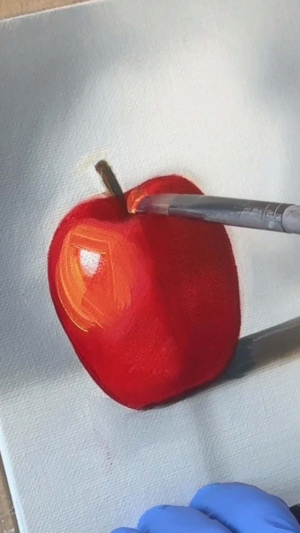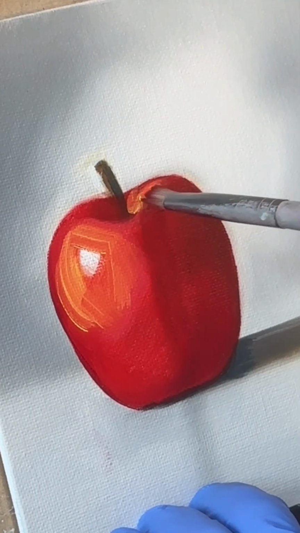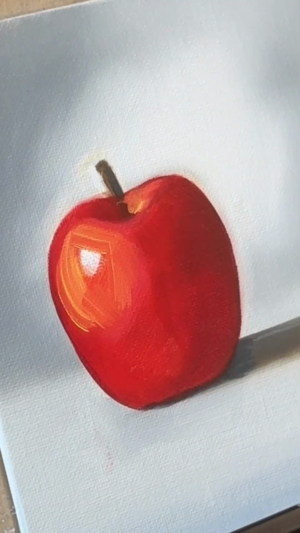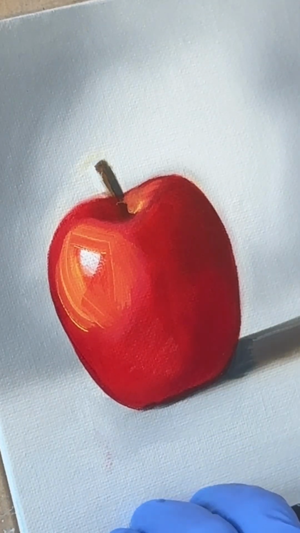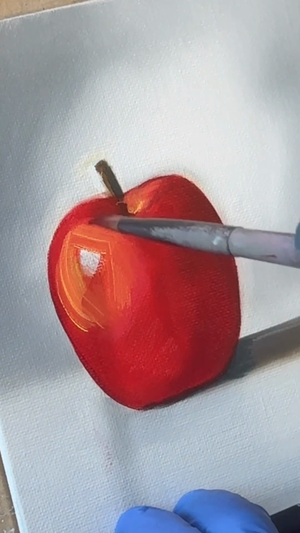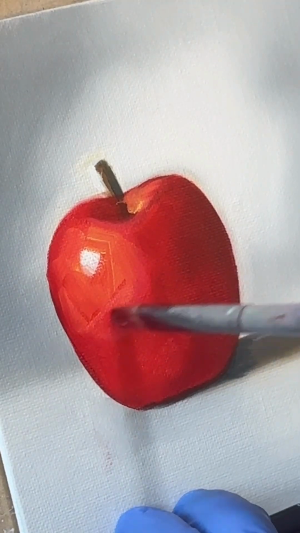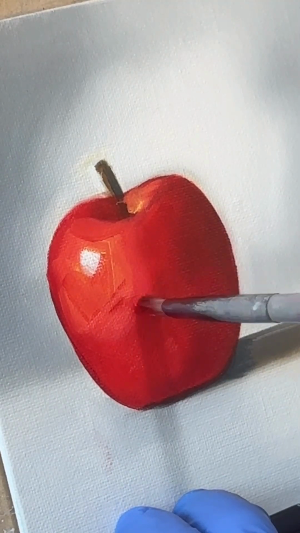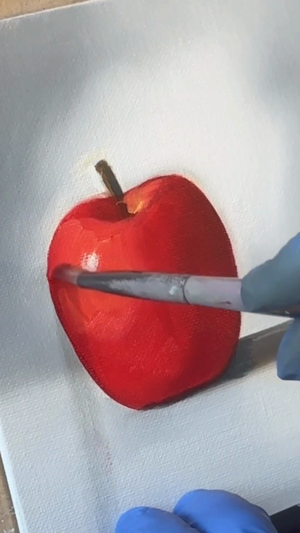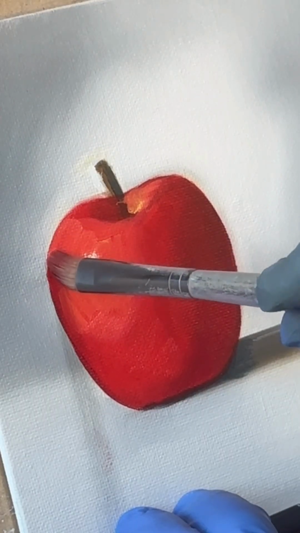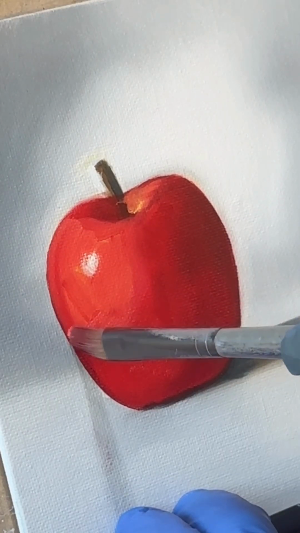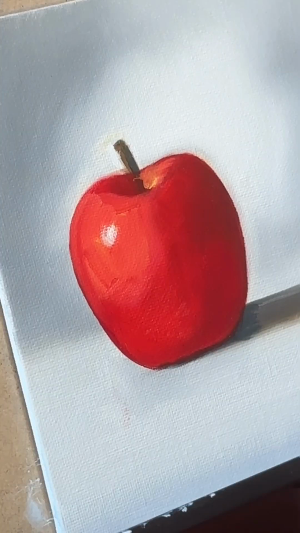These are the same colors, guys, but once you paint on top of your first investment, it makes the apple look even better and brighter. That is the lighter area. Again, I'm lightening my cadmium red with my cadmium yellow.